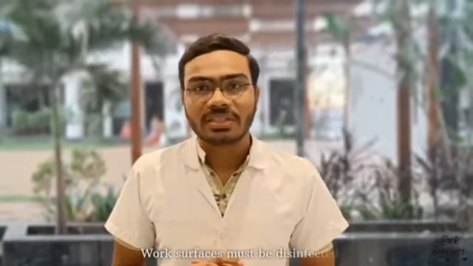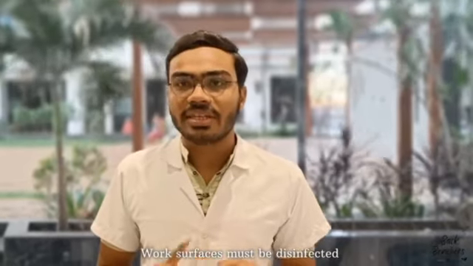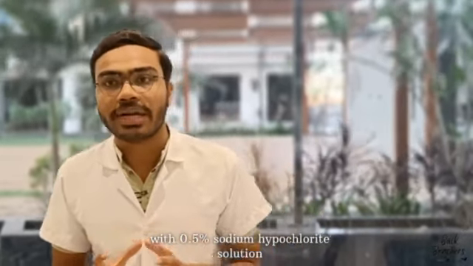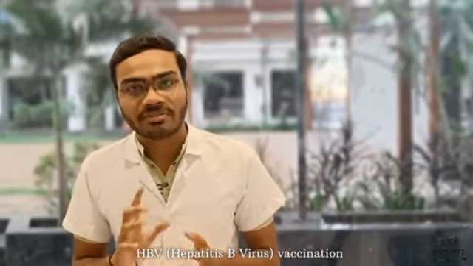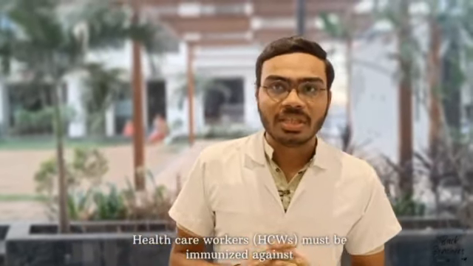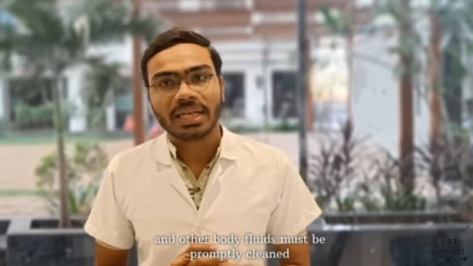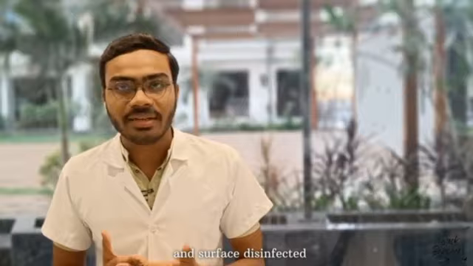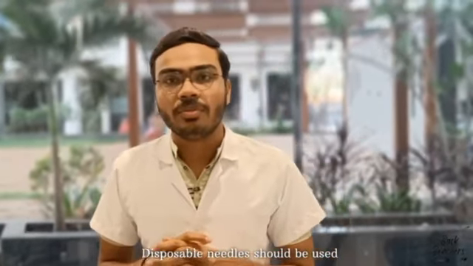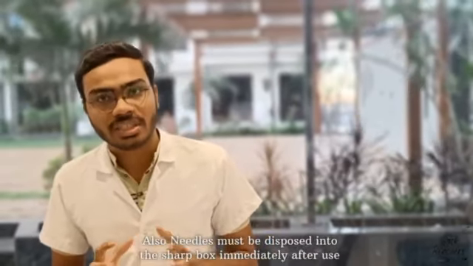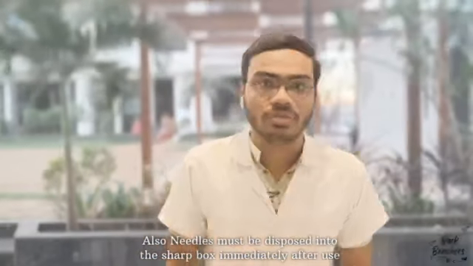Then, work surfaces must be disinfected with 0.5% sodium hypochlorite solution. Then, HBV vaccination: healthcare workers must be immunized against hepatitis B virus. Spillage of blood and other body fluids must be promptly cleaned and the surface disinfected. Disposable needles should be used, and needles must be disposed into the sharp box immediately after use.